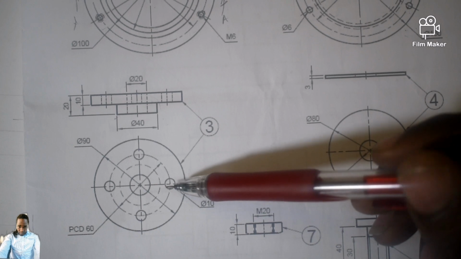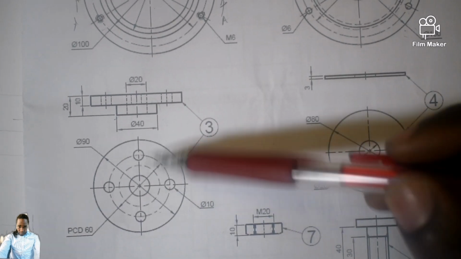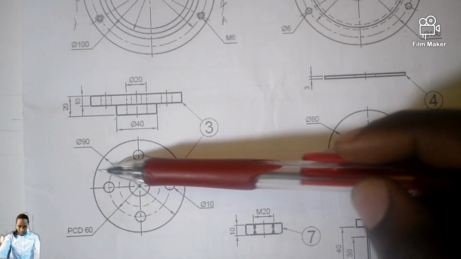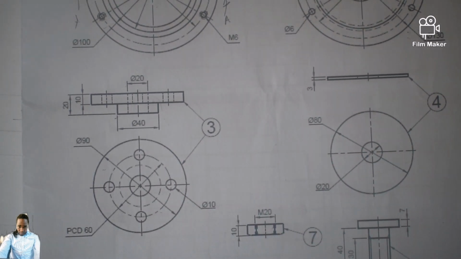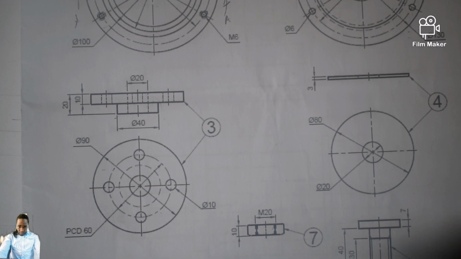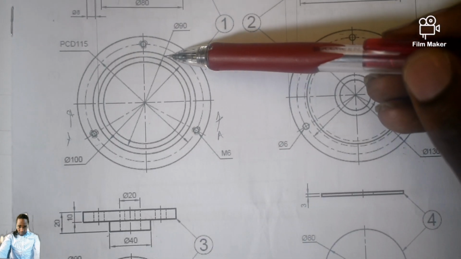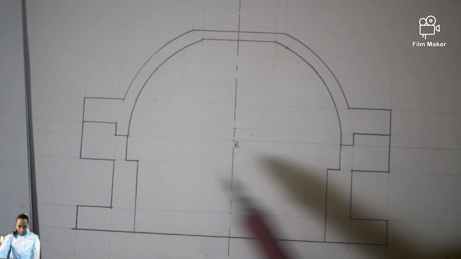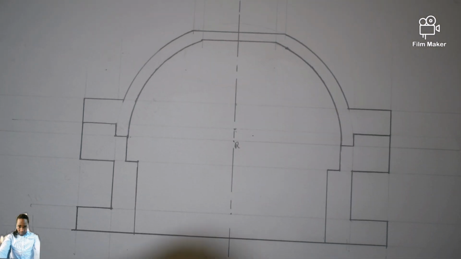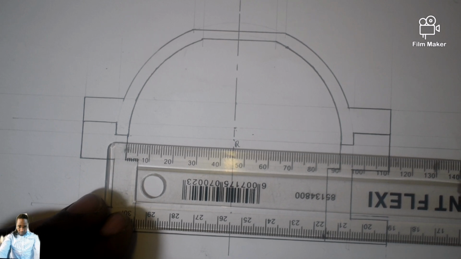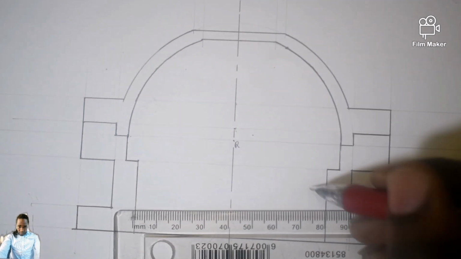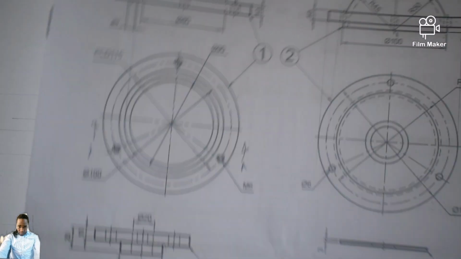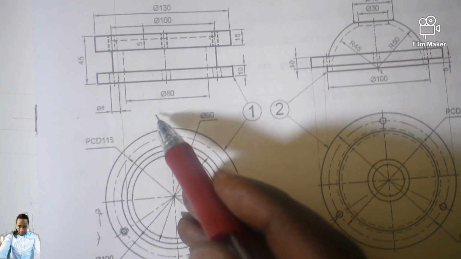Item 3, the outside diameter of item 3 is from here till here 90, diameter 90. And do we have diameter 90 on item 2 and item 3? Yes, we do. Where is it? It's this one, 90. It's from here till there, 90. And what is from here till there, how much? It's this one, isn't it? From here till there, diameter 80.